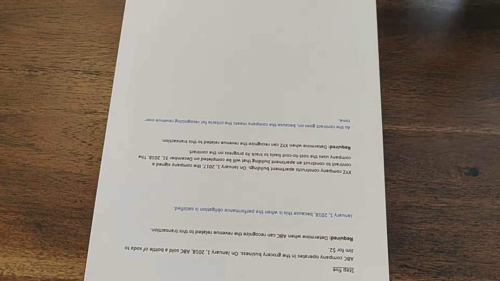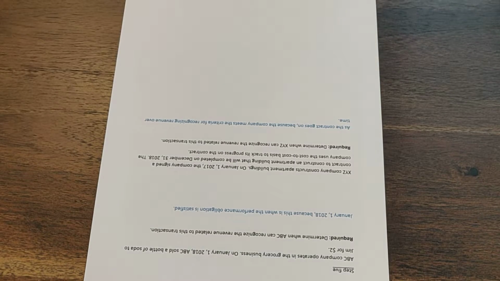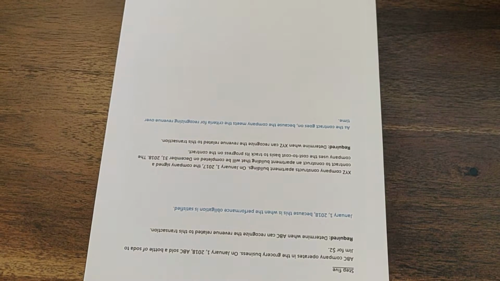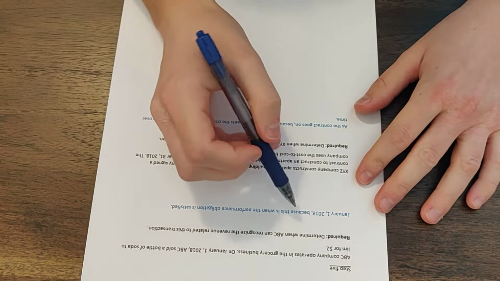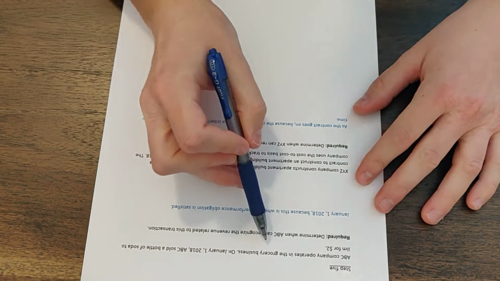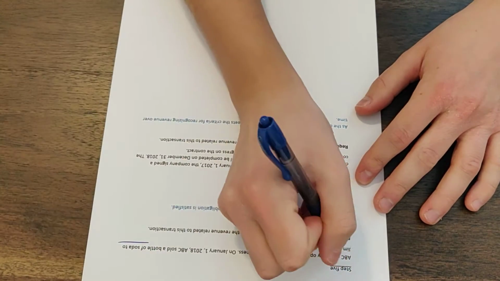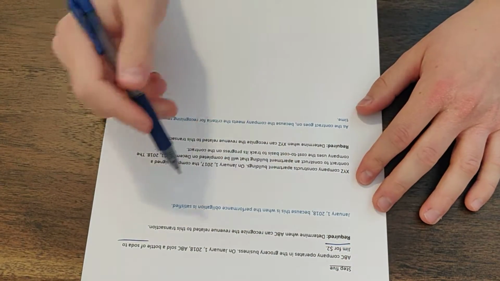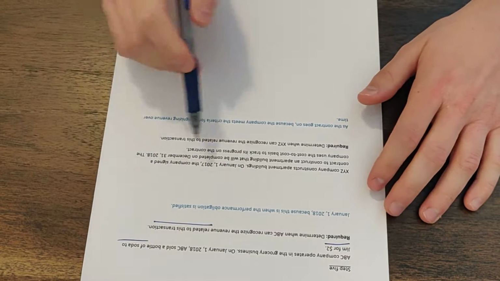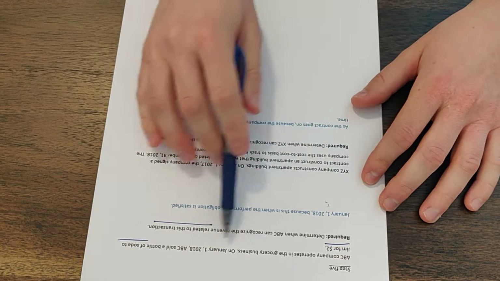Now we just have a quick step 5 problem that we are going to go through, and then we'll be done with this topic. Okay, so step 5 problem: ABC company operates in the grocery business. On January 1st of 2018, ABC sold a bottle of soda to Jim for $2. Determine when ABC can recognize the revenue related to this transaction. Well, on January 1st, because this is when the performance obligation is satisfied.